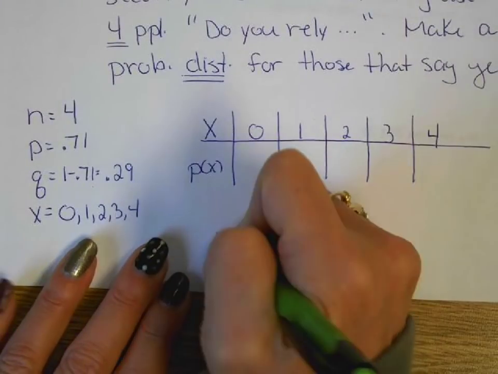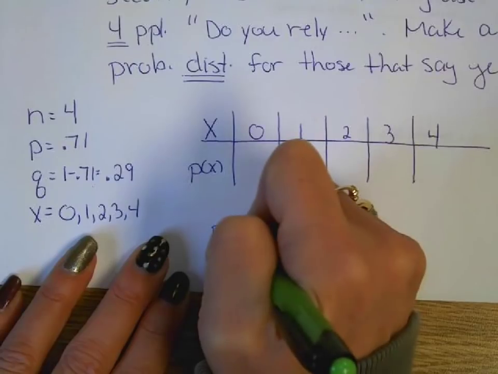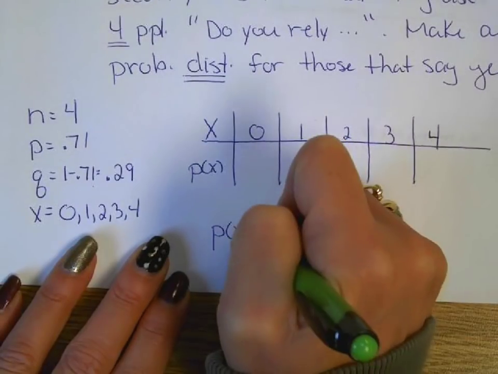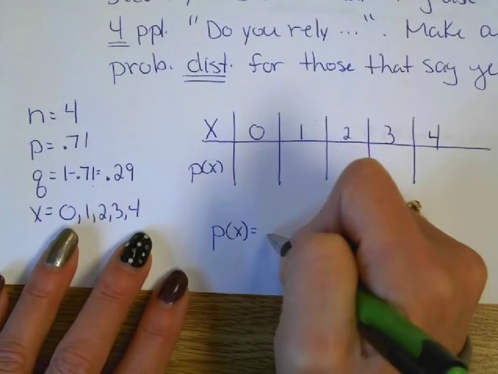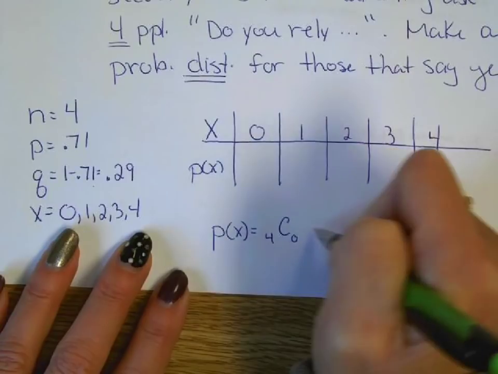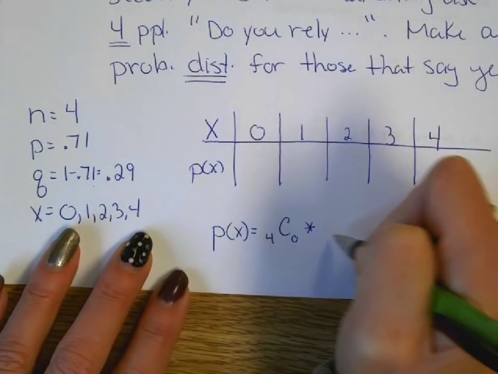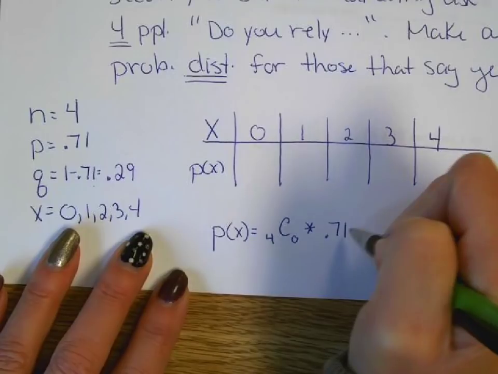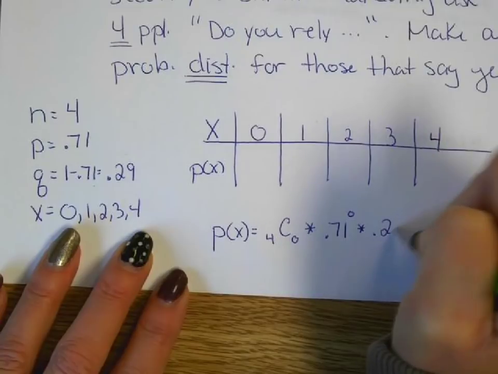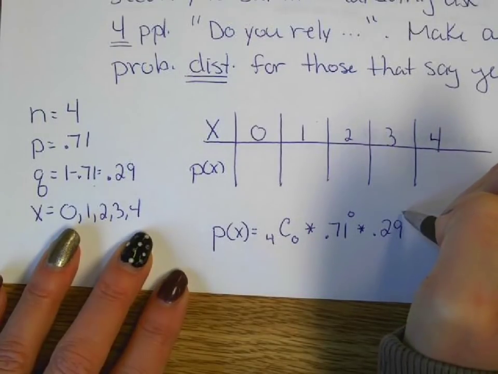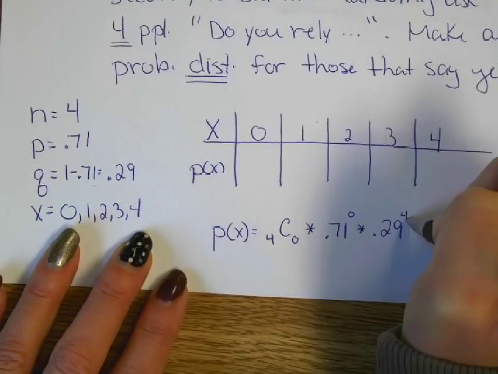So our formula, the P of X. If X is 0, I've got 4 C 0 times the p-value, which is 0.71, raised to the 0, times the 0.29 raised to the n minus x, which is 4 minus 0, which is 4.